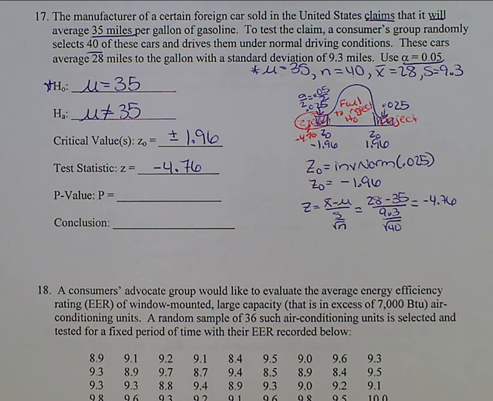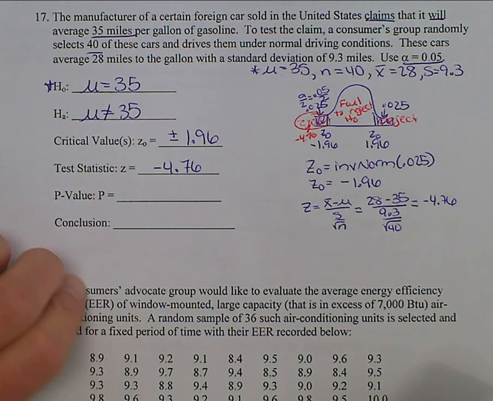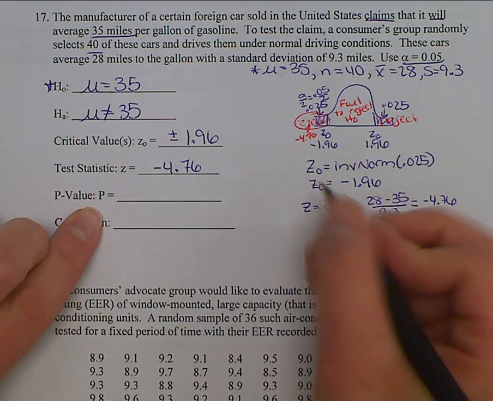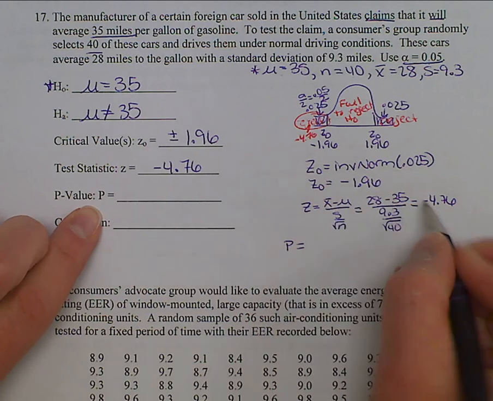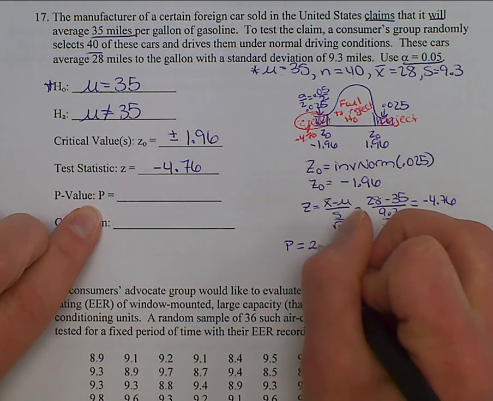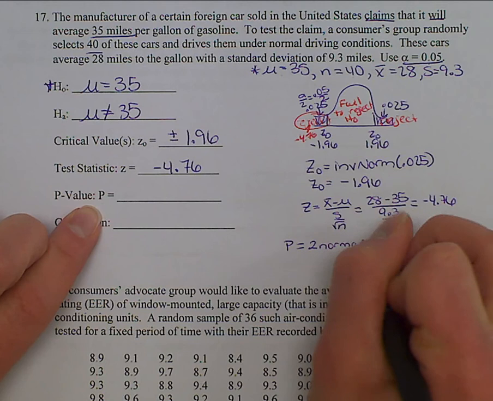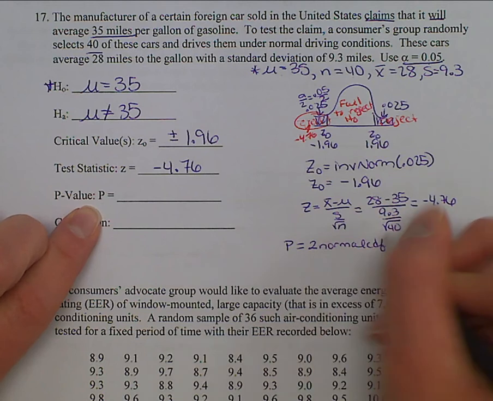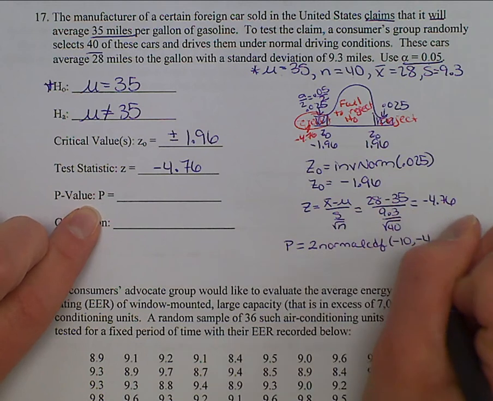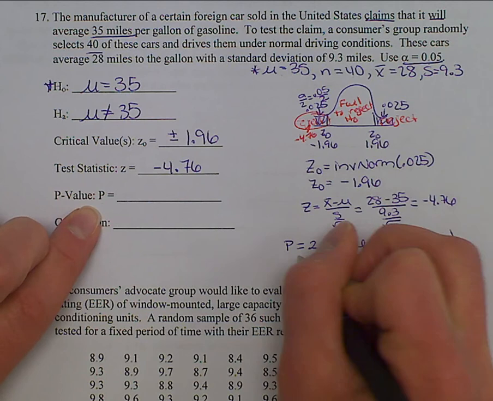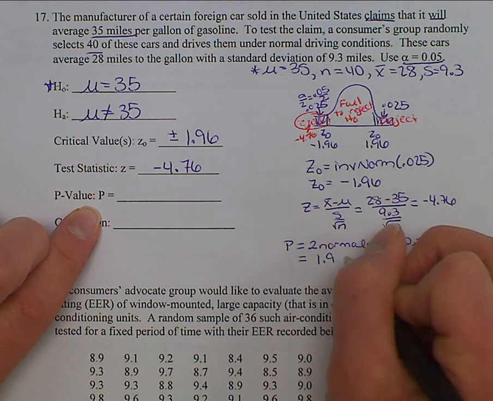However, we should also find our p-value. Well, we have a negative z-score, and we're going to double the area of that tail on the left side. The calculator will give you a number in scientific notation.